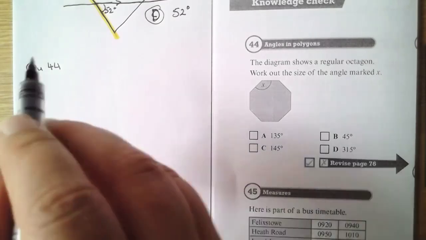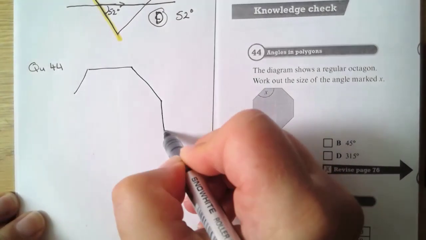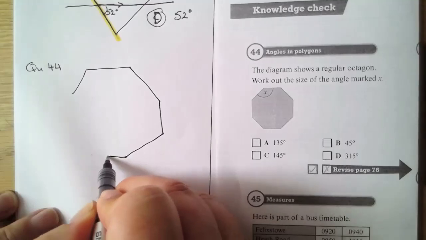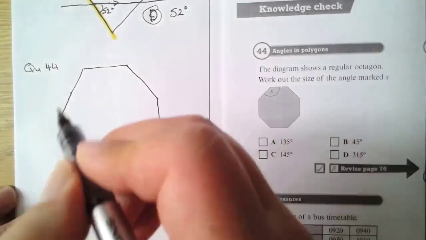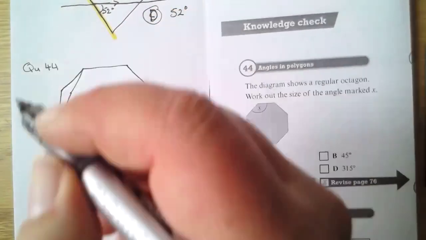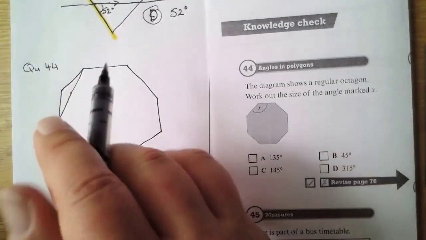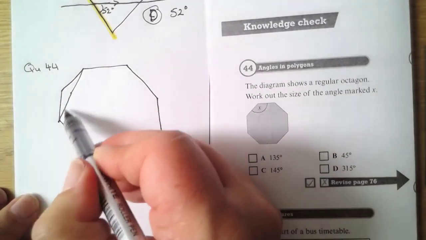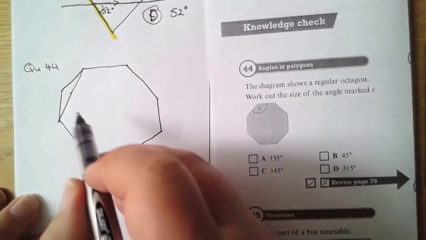Question 44. I'm going to draw it. 2, 3, 4, 5, 6, 7, 8. Let's draw that slightly differently. Otherwise, it doesn't look like an octagon. In fact, I could do with that line, so I'm not going to rub it out. I'm going to leave it there. So my octagon is the shape around the outside.